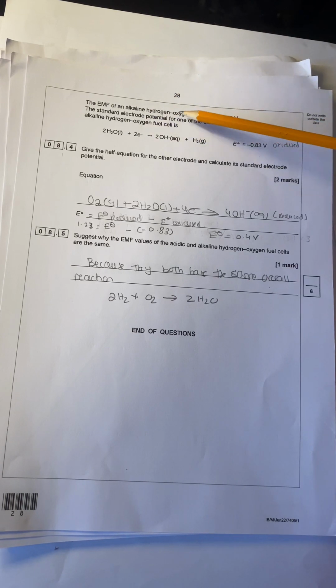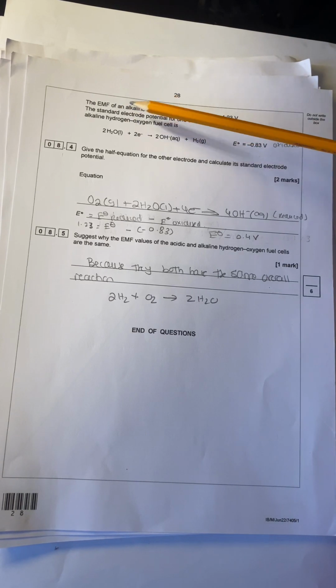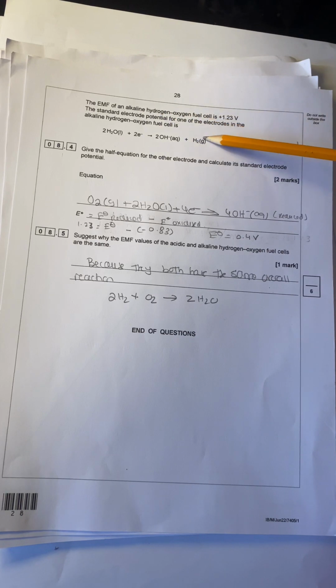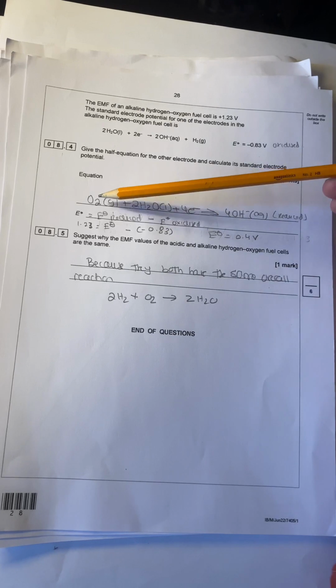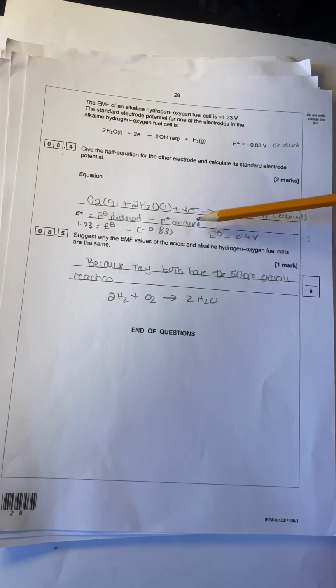The EMF of an alkaline hydrogen oxygen fuel cell is this value. The standard electrode potential for one of the electrodes in an alkaline hydrogen fuel cell is this one here. Give the half equation for the other electrode and calculate the standard electrode potential. This is the other one, and you have to learn it: O2 plus 2H2O plus 4 electrons gives you 4OH- aqueous.